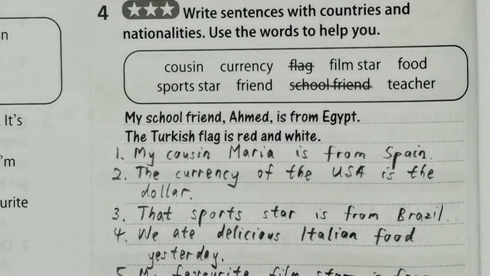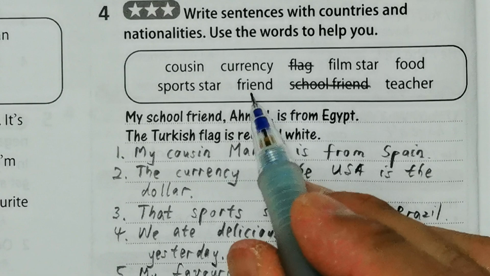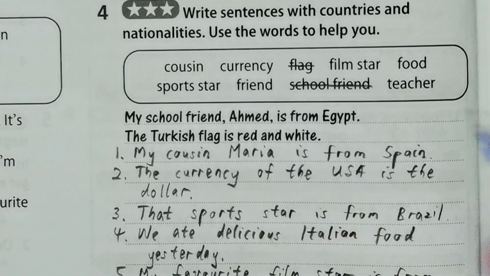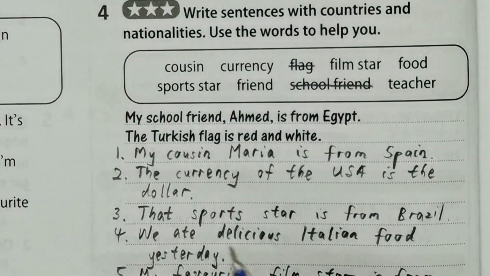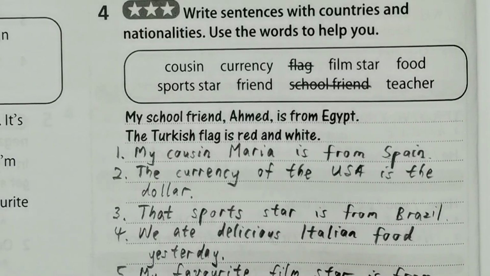And then we have another one. This is friend. So maybe you can state my best friend is Malaysian.